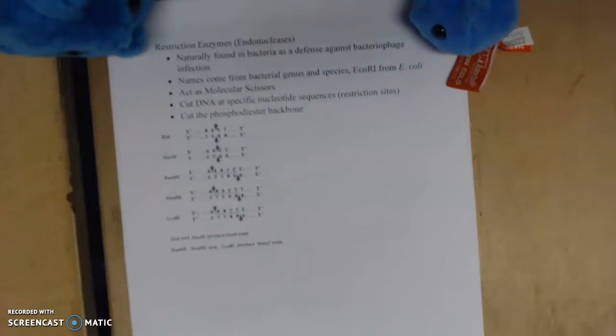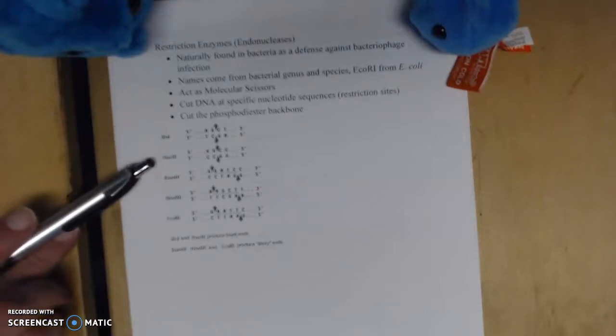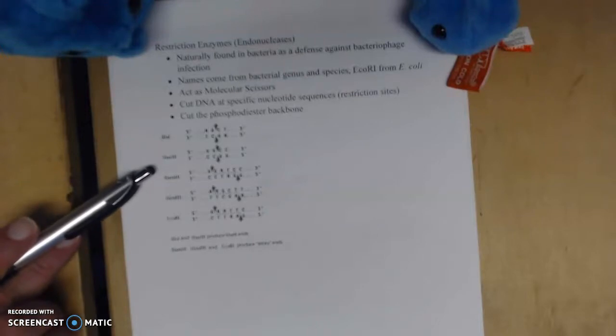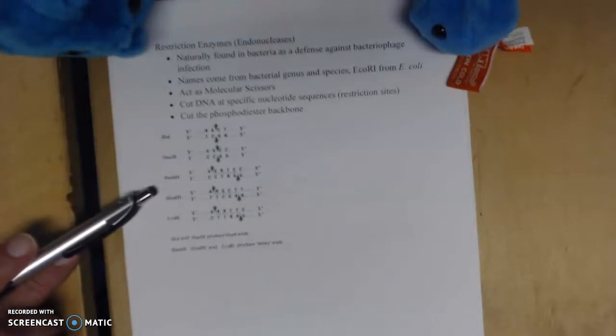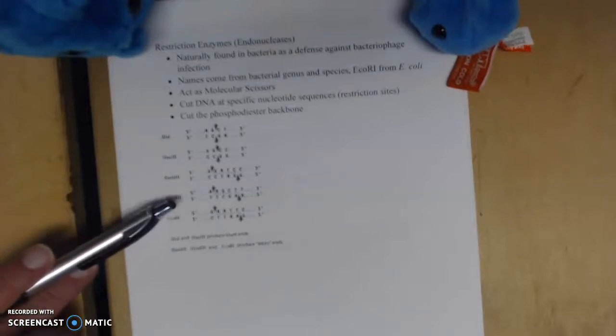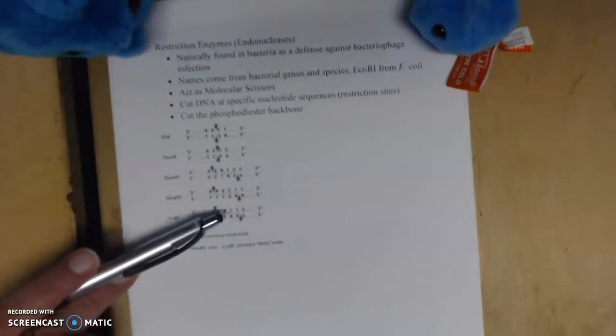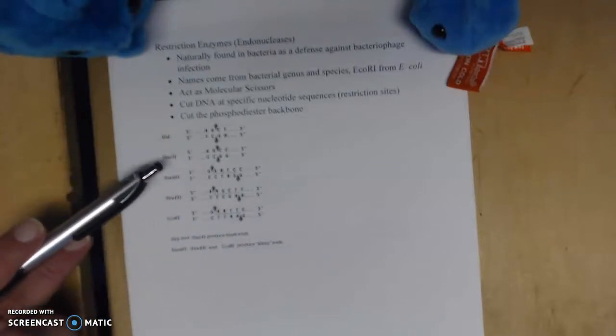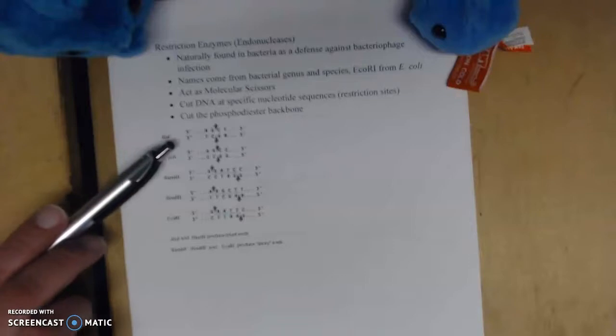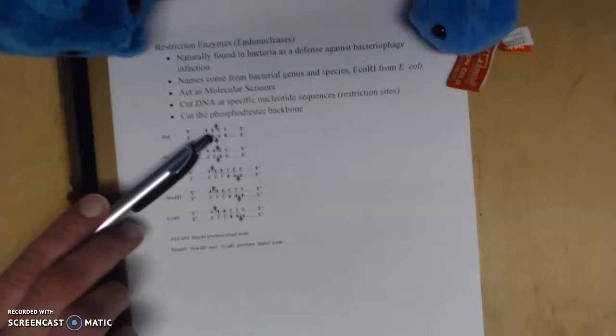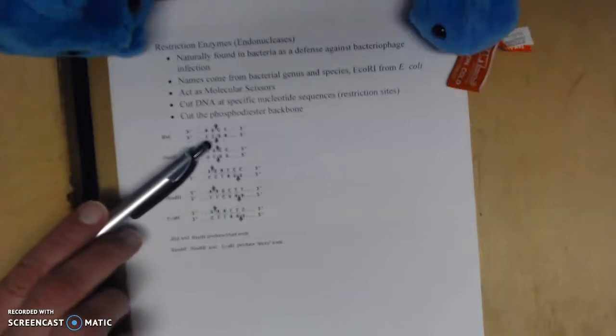Say cutting the backbone. So if we look here, okay, there are 5 different restriction enzymes listed. Okay, this one is AluI, HaeIII, BamHI, HindIII, and EcoR1. And notice that they recognize different restriction enzyme sites. Okay, so for instance, AluI recognizes the sequence AGCT and cuts there.